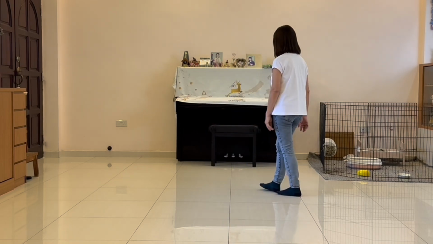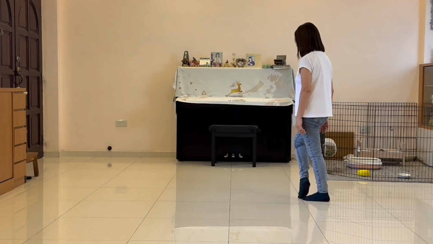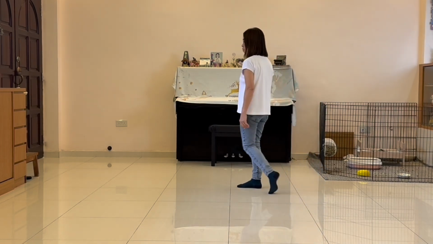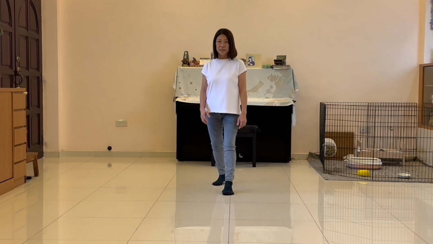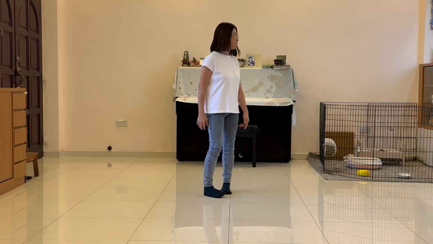Last section with a count. 1, 2, 3 and 4, 5, 6, 7, 8. And you finish the dance here. Let me go through the dance from the top.